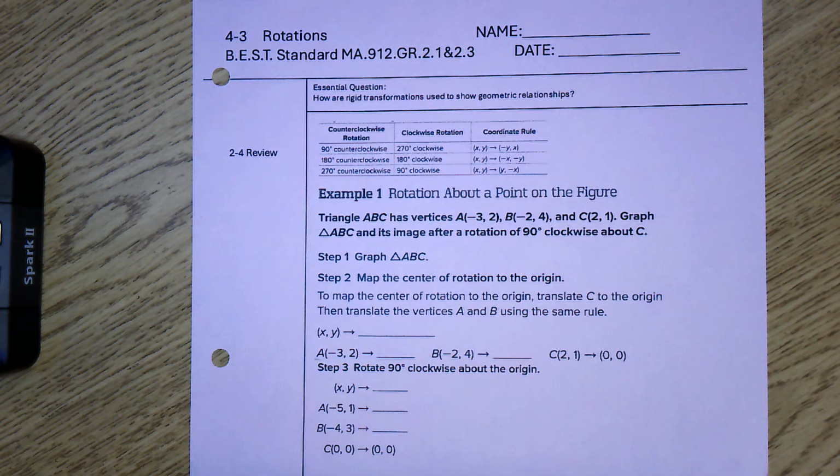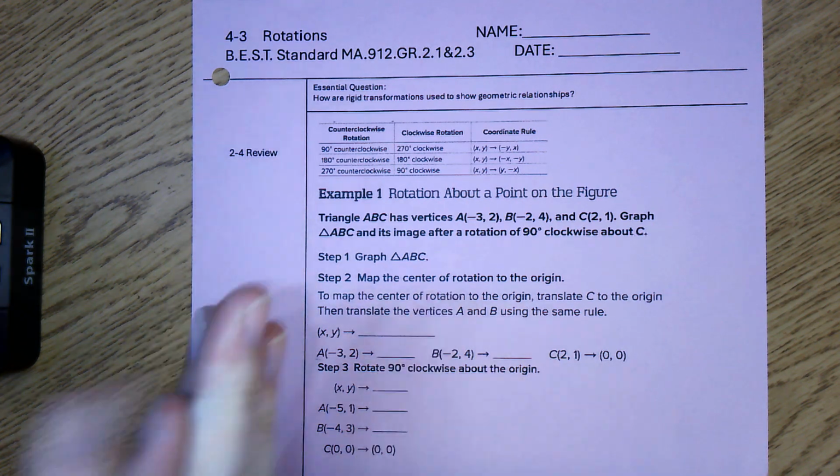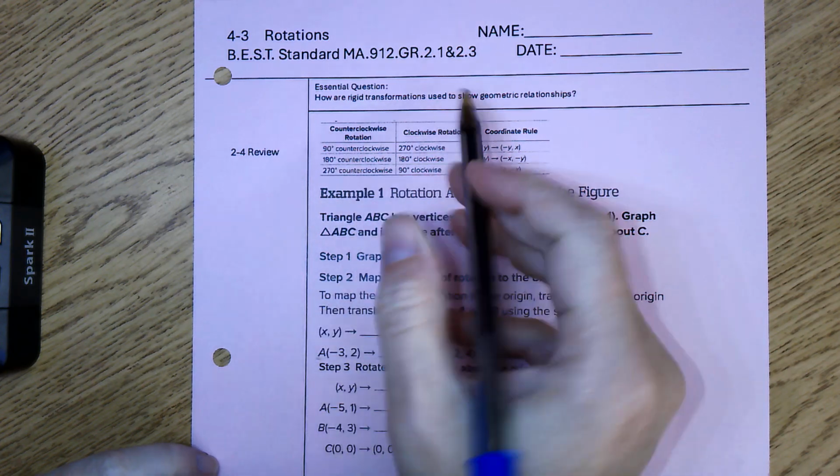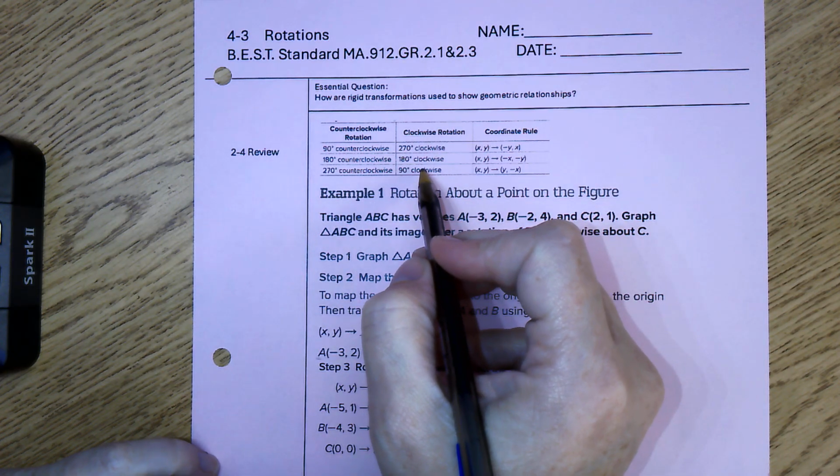All right, geometry 4-3, rotations. This is another one that we started with a little mini lesson in 2-4. So here's a 2-4 review. Now the thing it did add here was we have counterclockwise rotation, which is what we learned. We also have clockwise rotation.